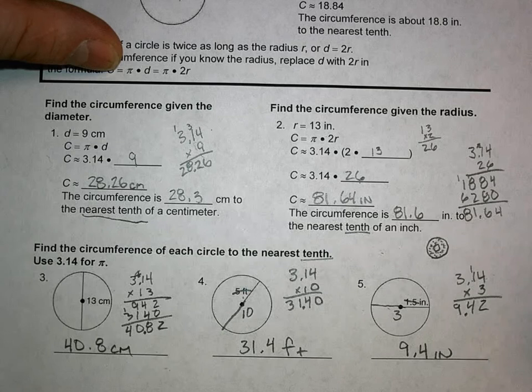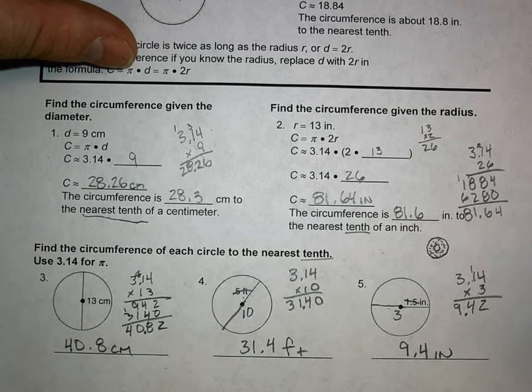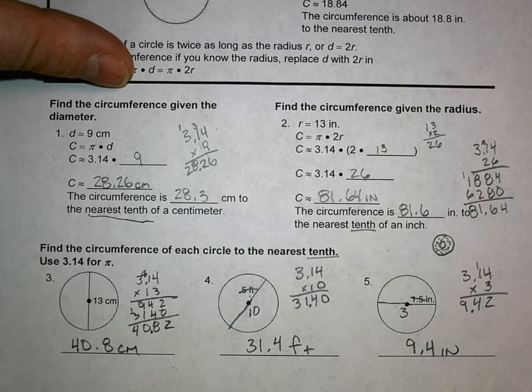This is one of those formulas, if you know this formula, you know everything. So, get to know the formula.